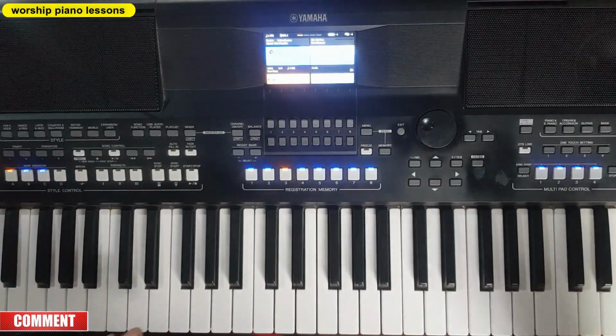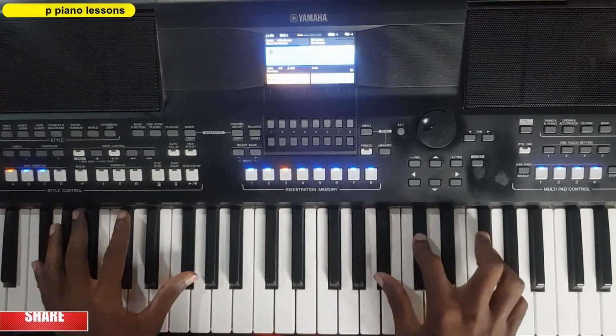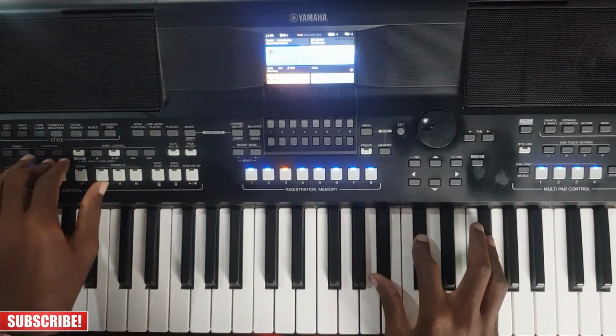Something like that. Or if you can just play one key F sharp here, you can change the transport.